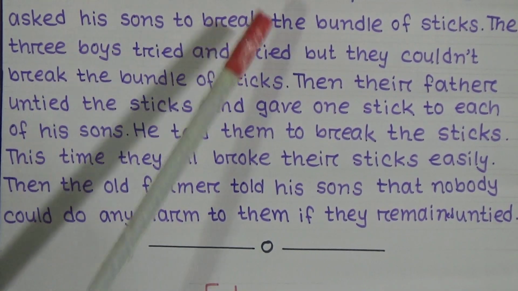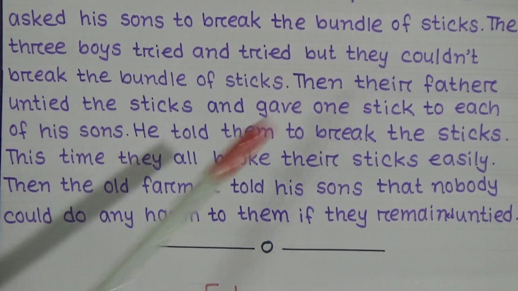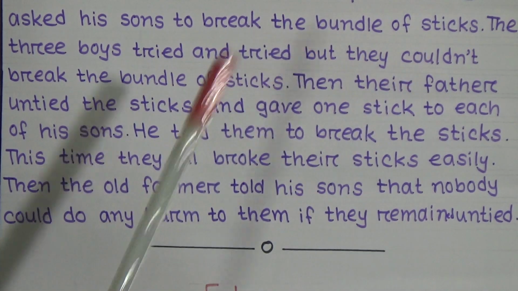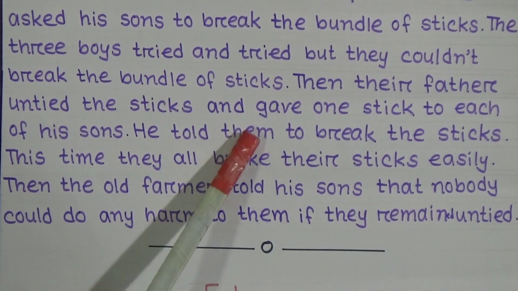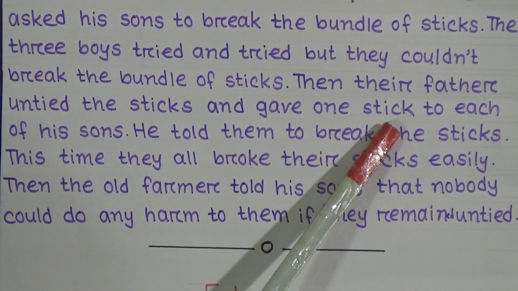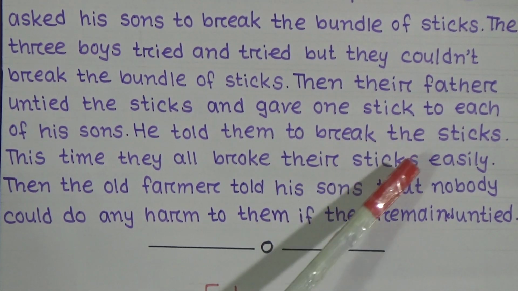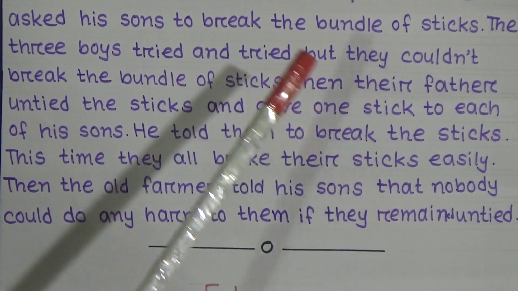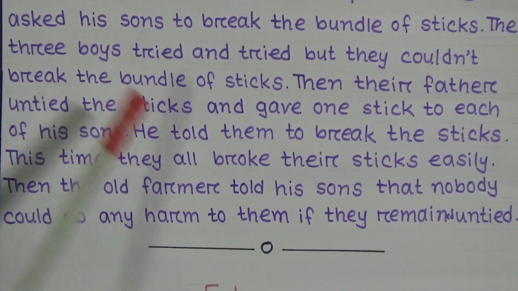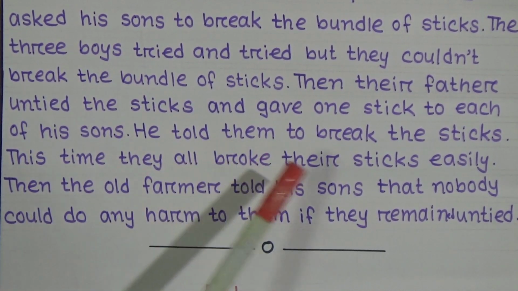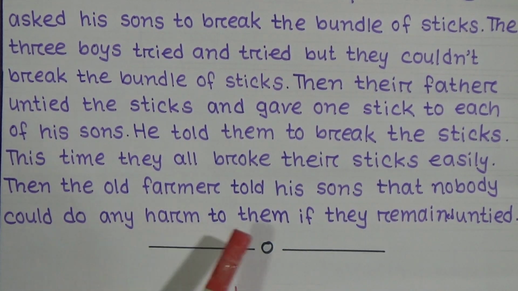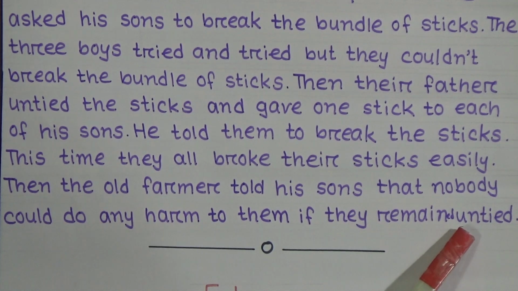So it was quite impossible for them to break this bundle, but when the farmer untied the sticks and gave 1 stick to each of his sons, they easily broke the sticks. So after giving this lesson, the farmer said to his sons that nobody could do any harm to them if they remained united.